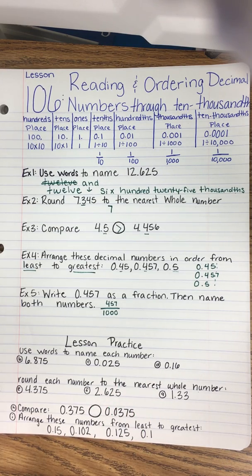At this point in the lesson, please do a secret symbol. You can choose from hearts, stars, or smiley faces and put it in the 0 of lesson 106. Please and thank you.